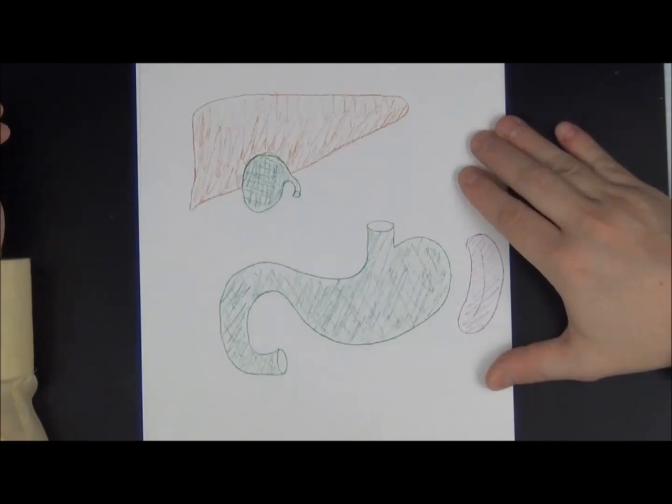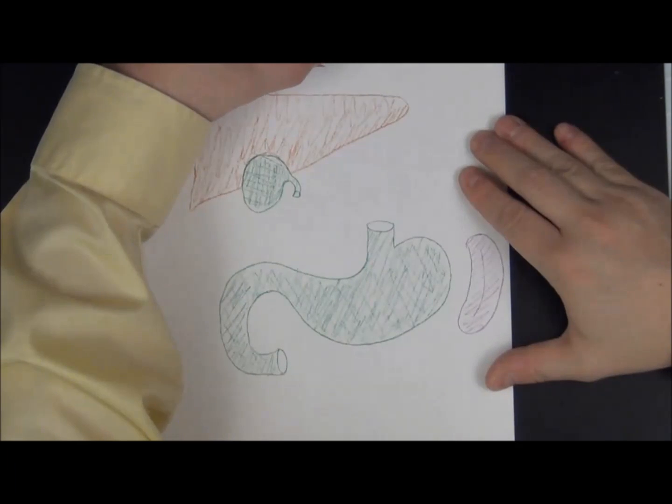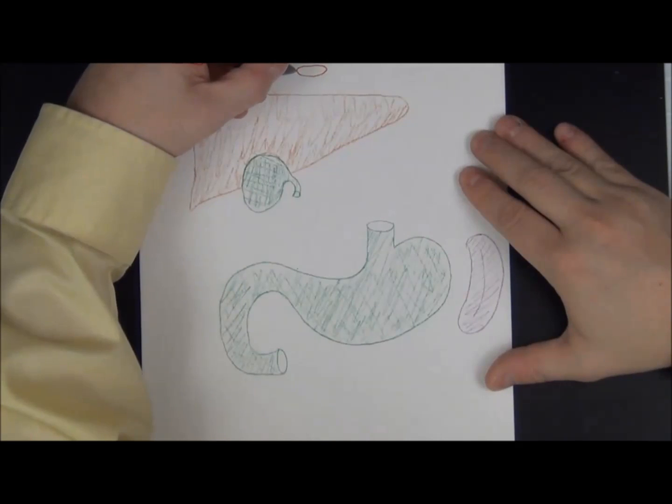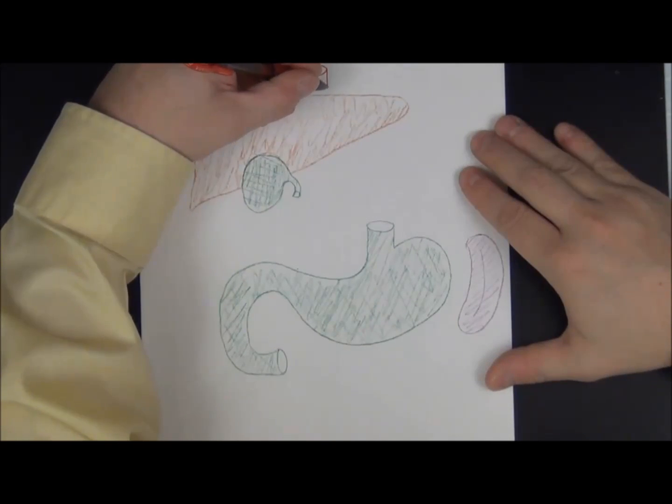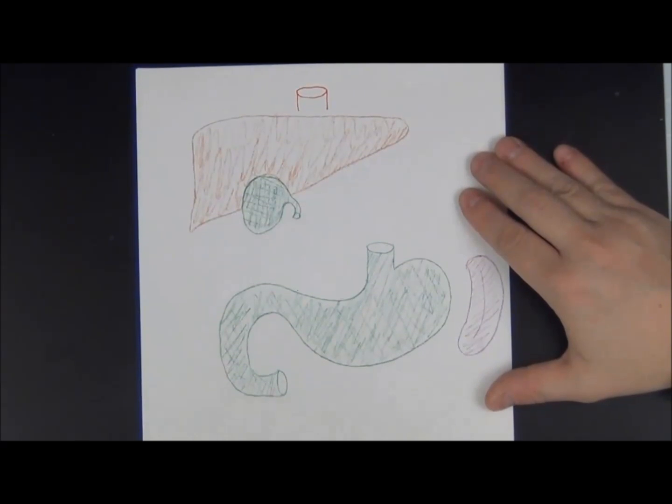So the foregut organs receive their blood from the abdominal aorta, in particular through branches of what's called the celiac trunk.